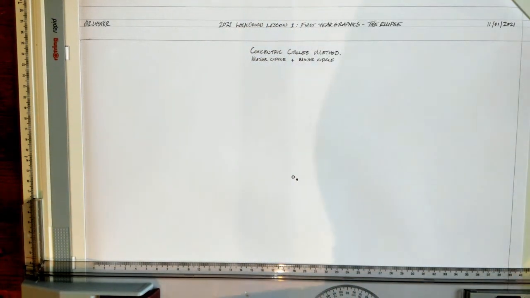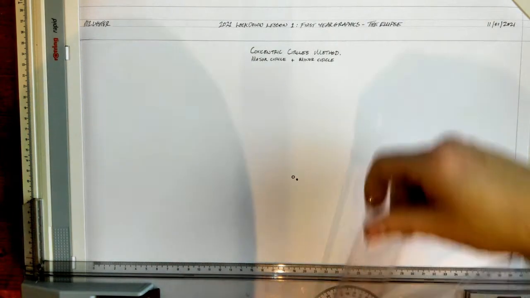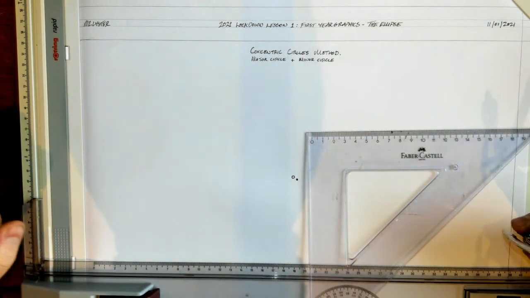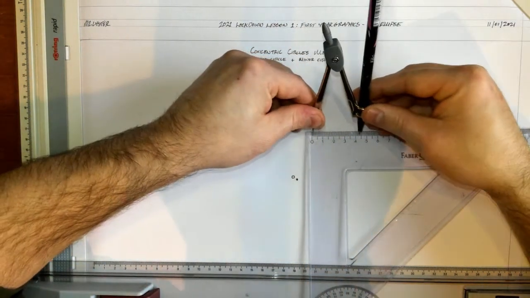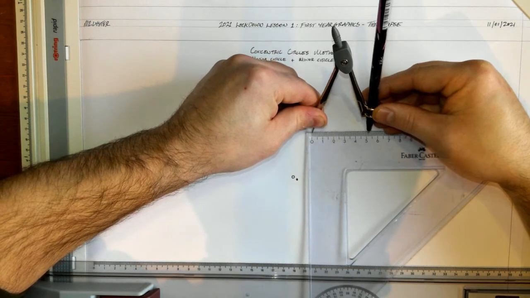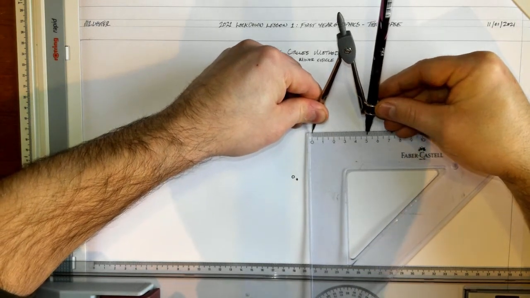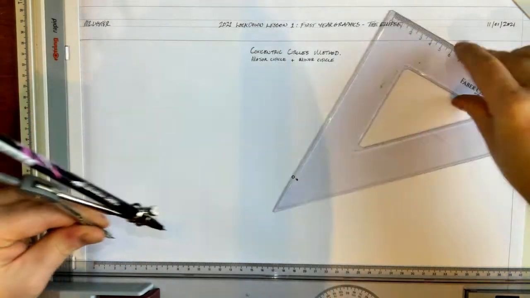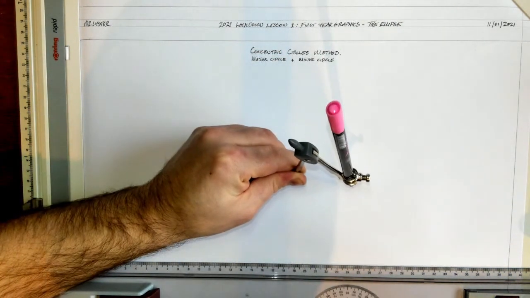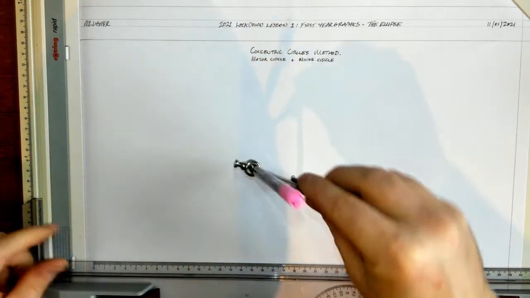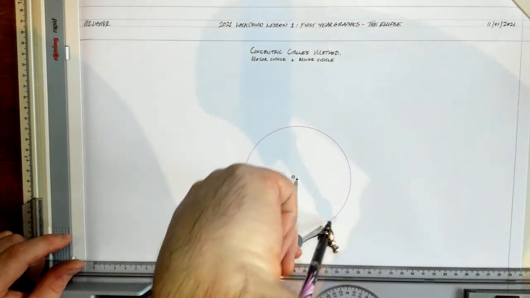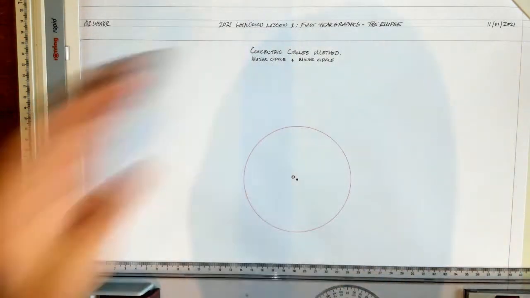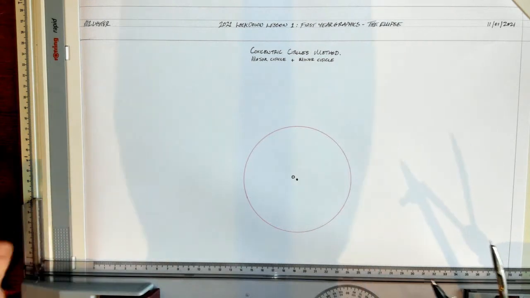For the purpose of this demonstration, we're not going to be too specific with measurements. I am going to take my compass and draw what is called the minor circle first, the smaller of the two. I'm going to set the radius for this minor circle at 50 millimeters. Now that can be anything. I'm going to position it at point O, which is located roughly in the center of the page, and swing my circle around. Lovely. That is my minor circle.